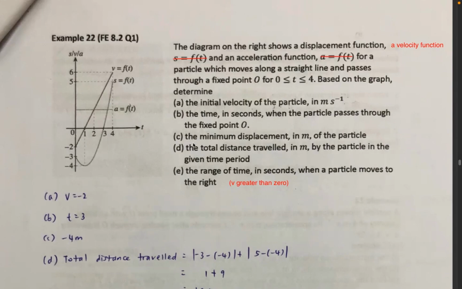Next one, C. Find the minimum displacement in meters of the particle. Minimum displacement means we have to look at the displacement time graph. The minimum point is -4. So the minimum displacement is -4.